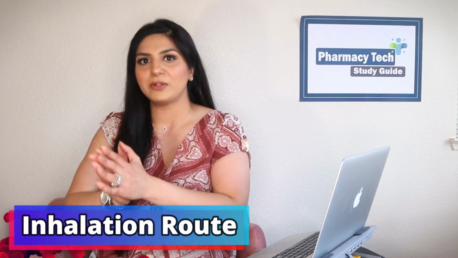All right, next up is the inhalation route. This route is basically used to deliver medication directly into the lungs. The drug is inhaled through the mouth, it passes the trachea, and it goes into the lungs. The size of the inhalation droplets determines how deep your medication is going to penetrate into the lungs. The smaller the size, the deeper it goes into the lungs, and the higher the absorption rate will be.